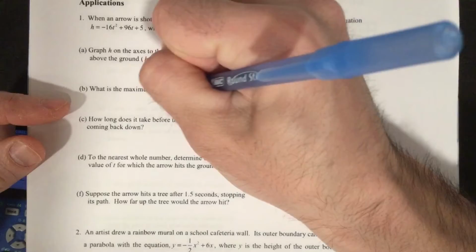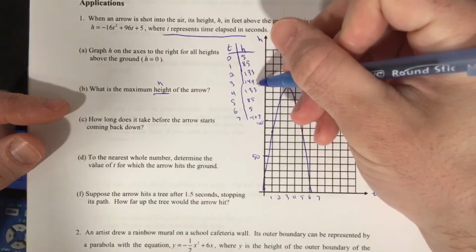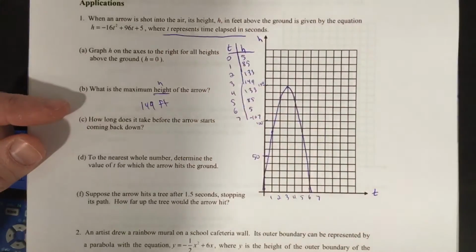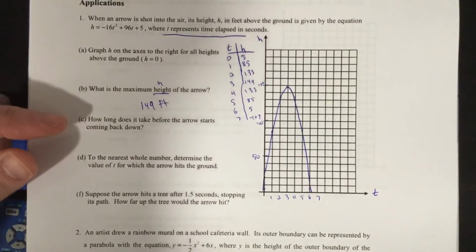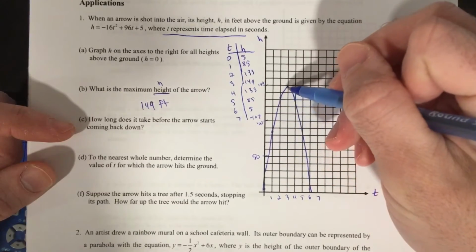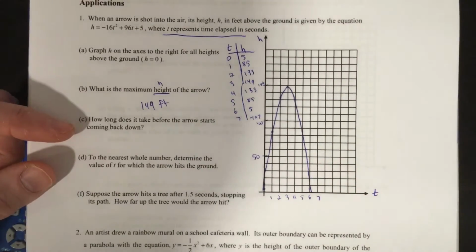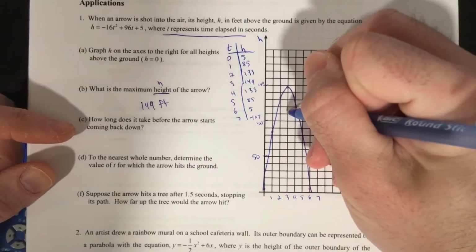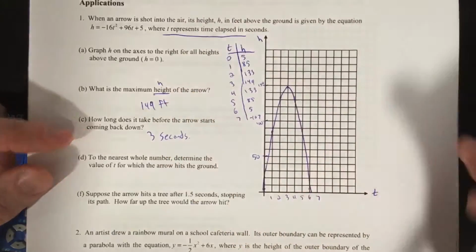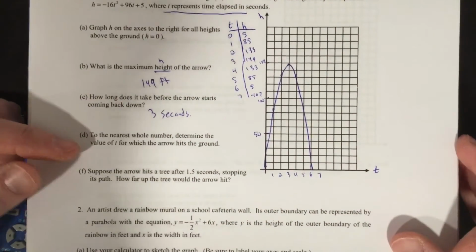What is the maximum height of the arrow? So I'm looking for an h value. The maximum height is my vertex, 149 feet. How long does it take before the arrow starts coming back down? Okay, it went up, it reached its highest point, and then it came back down. So how long does it take? 3 seconds.